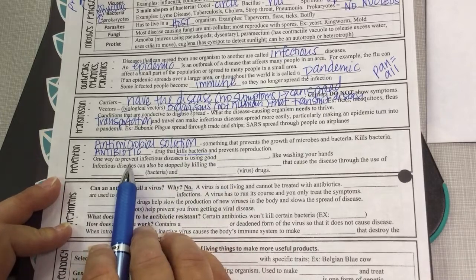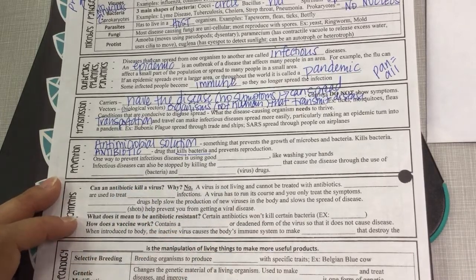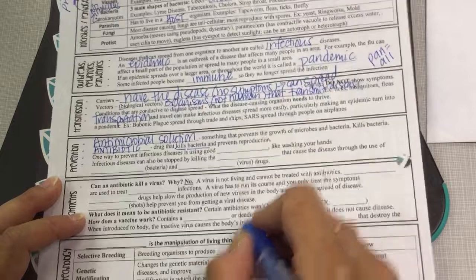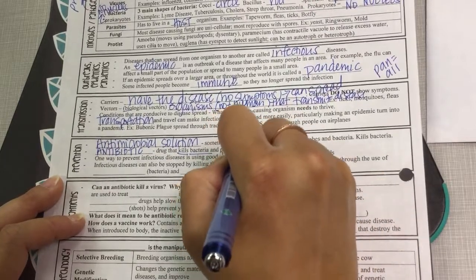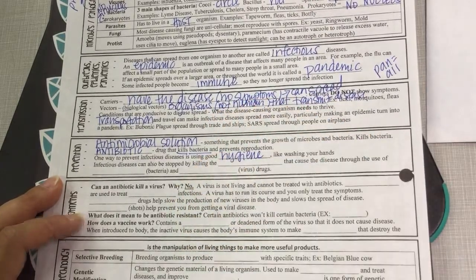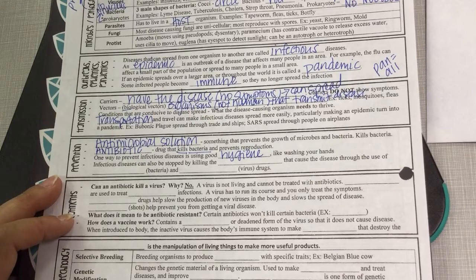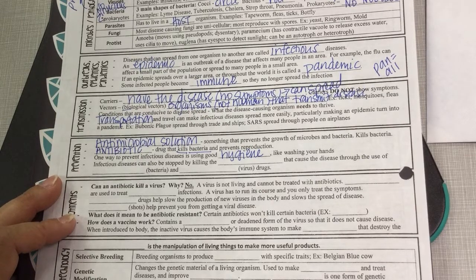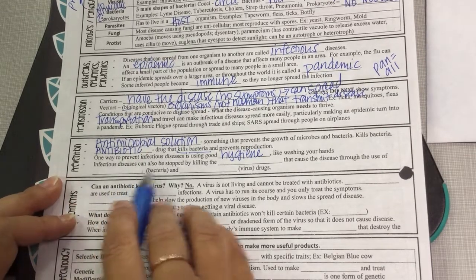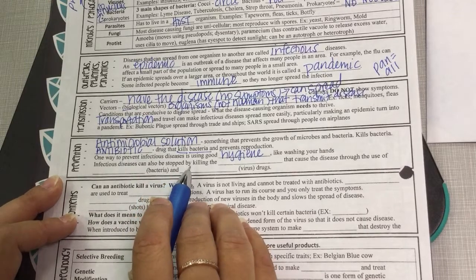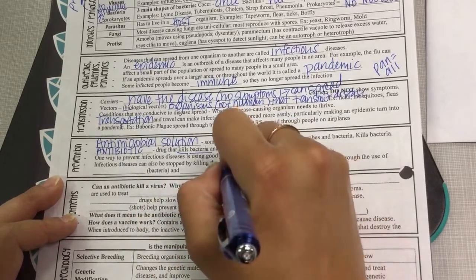One way to prevent infectious diseases from spreading is using good hygiene. So that means like washing your hands, covering your mouth when you cough, that kind of thing. Infectious disease can also be stopped by killing the pathogen.